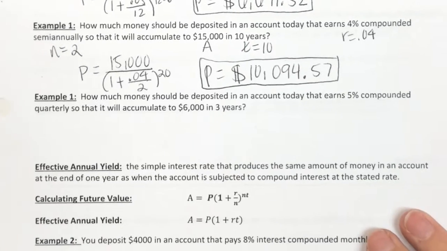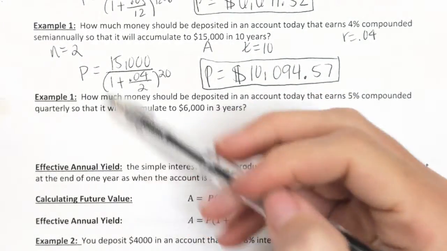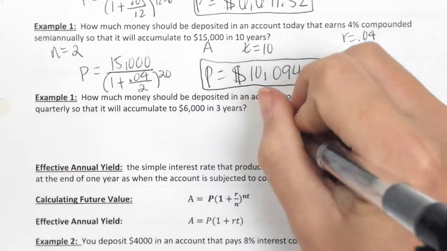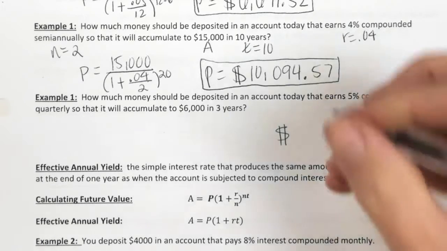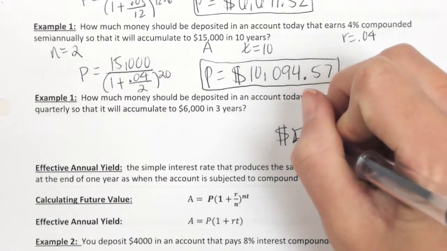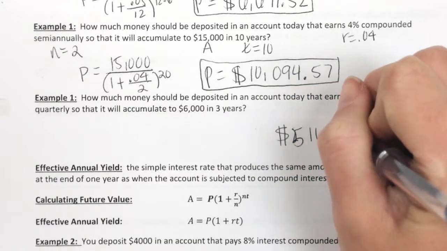Alright, I'm going to let you work on this last example on your own, and I'll give you a little bit of time and then I'll put the answer so you can check it. Alright, for this one I got $5,169.05.